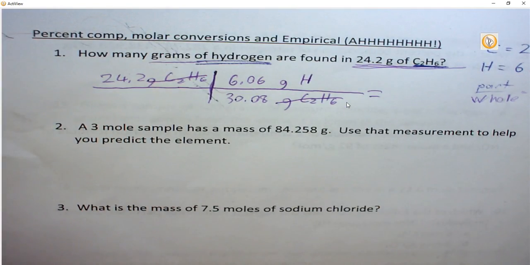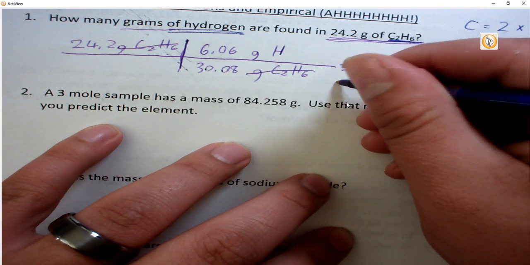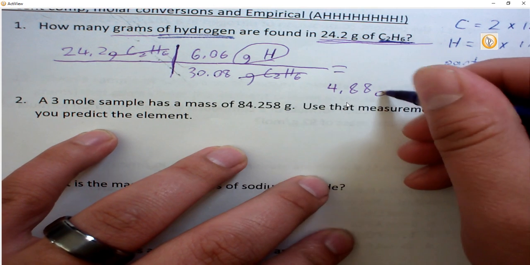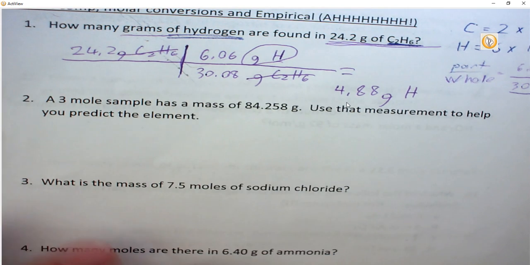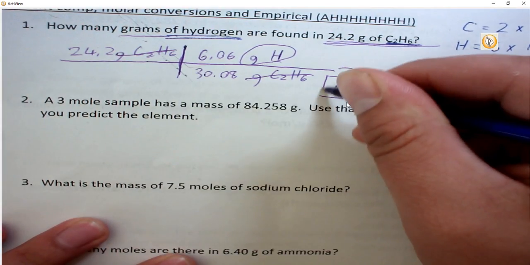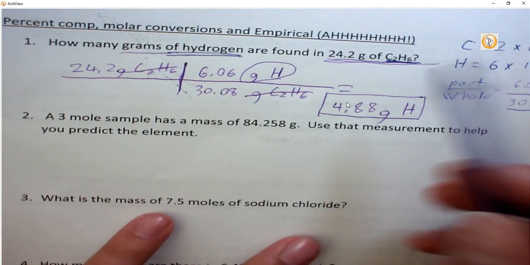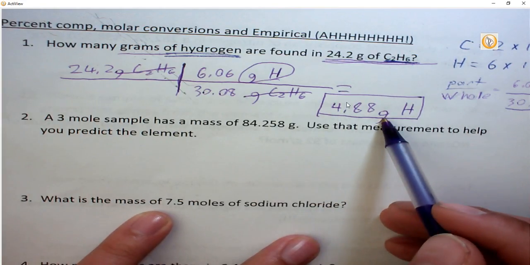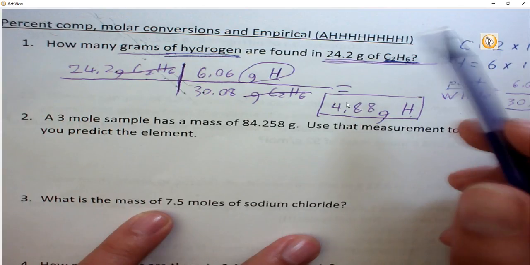Now we're going to multiply across, divide down. So we get 24.2 times 6.06 divided by 30.08. That totals out to 4.88. Don't forget your unit, grams of hydrogen. That's going to be our final answer for that. That's telling us that in 24.2 grams of C2H6, 4.88 grams of that comes from hydrogen. Everything else comes from carbon.